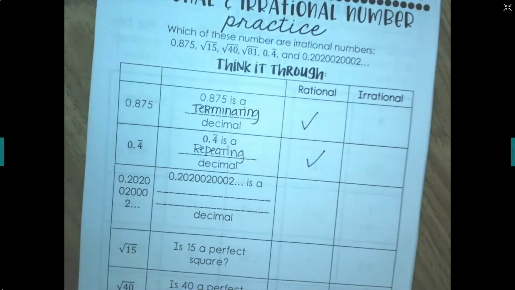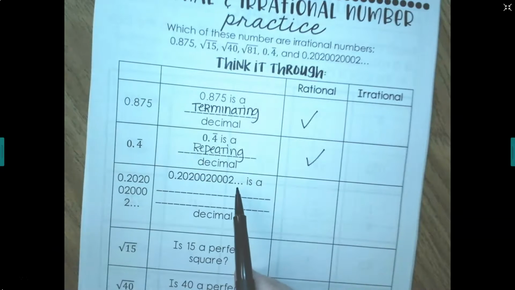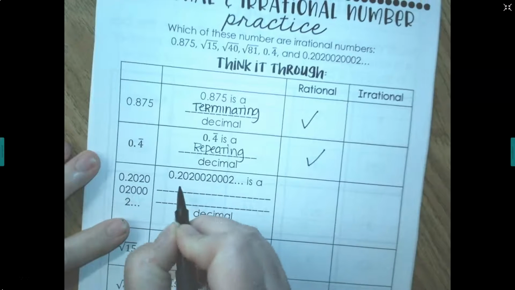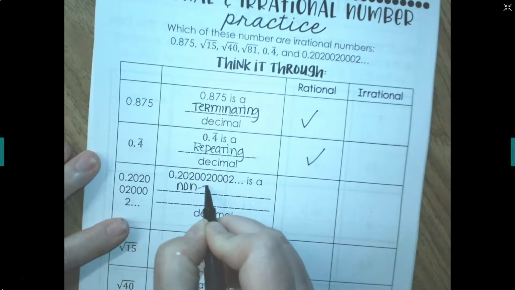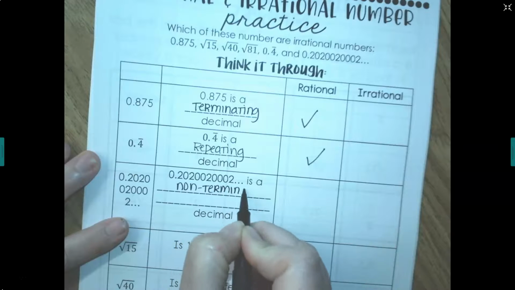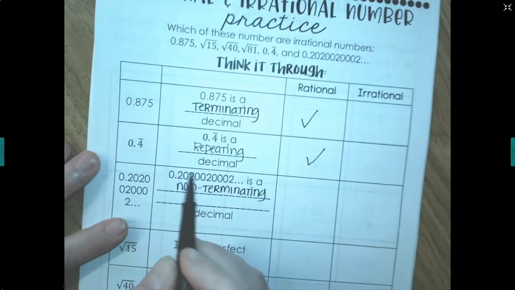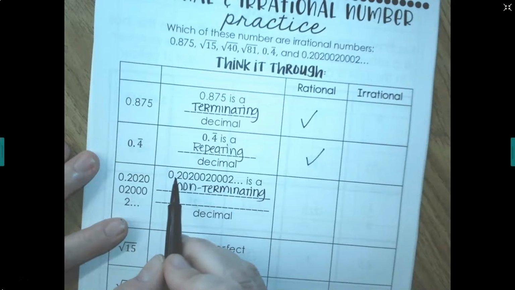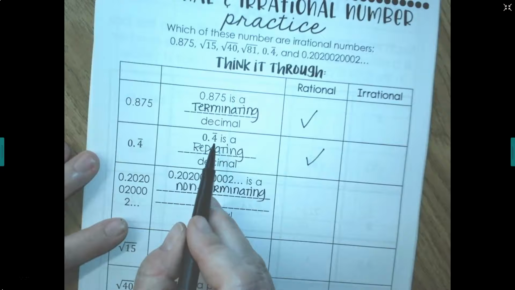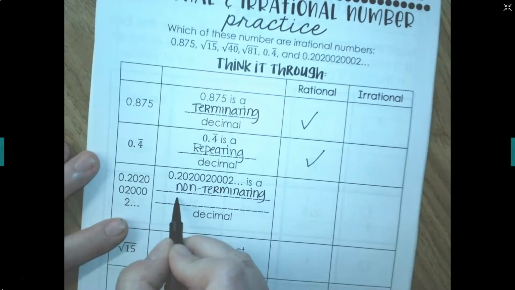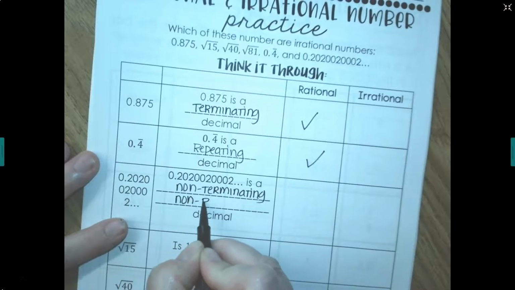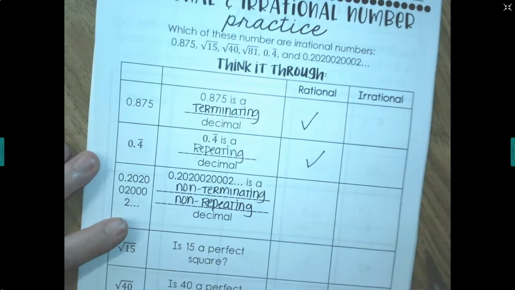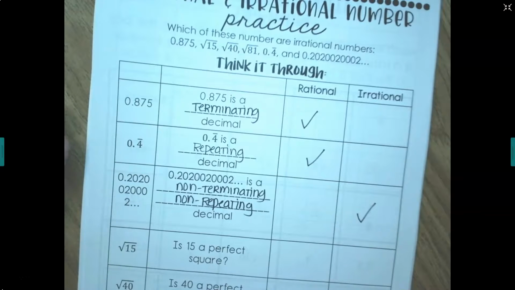Now, look at the third one. It's got ellipses on it, meaning it's going on and on. It's non-terminating, so we know it's not going to stop. So we're going to say non-terminating. And when I look at it, it's not repeating the same number, because we've got a 20, then a 200, then a 2000. There's a pattern there, but it's not the same number being repeated like up here in this previous one. 4 is being repeated. So this is also non-repeating. And if you are non-terminating, non-repeating, that means that is an irrational number.